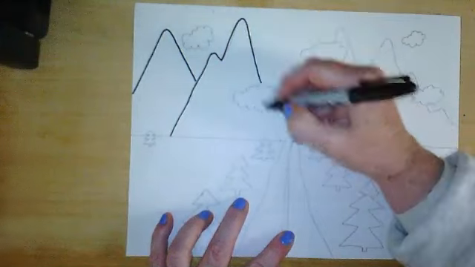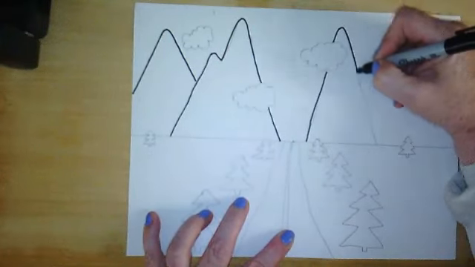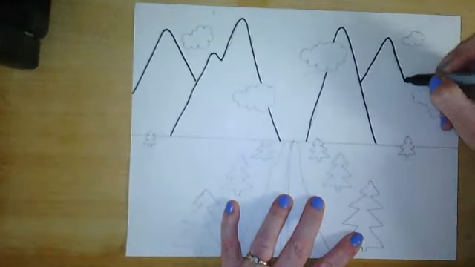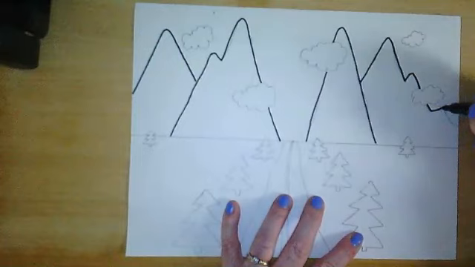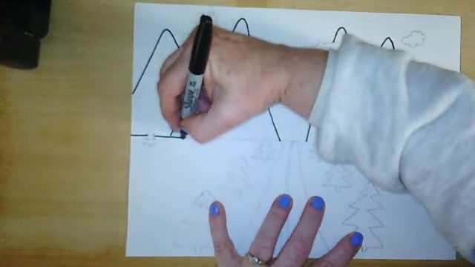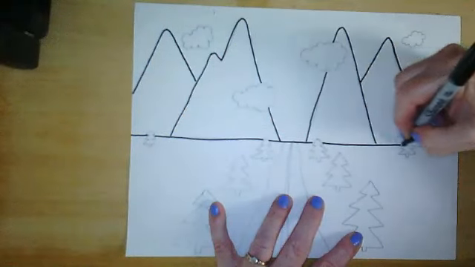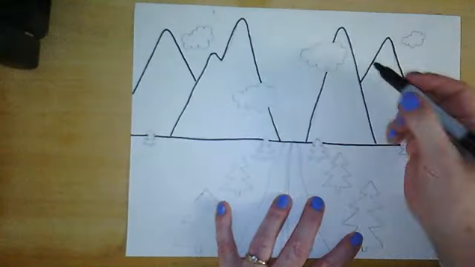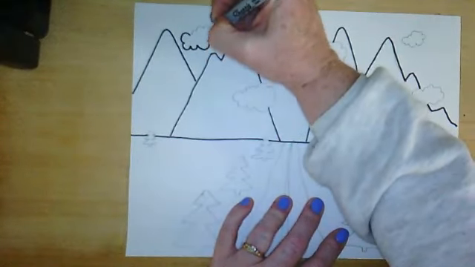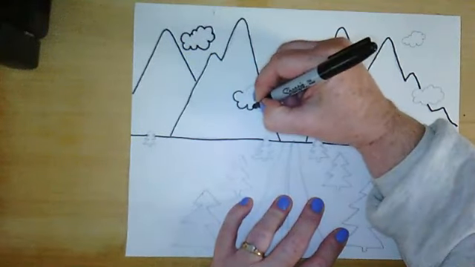Just makes it easier to color in, makes the picture look more polished and finished and much neater. Take your time and outline everything. You don't want to lose any of those important details that you made with your pencil.